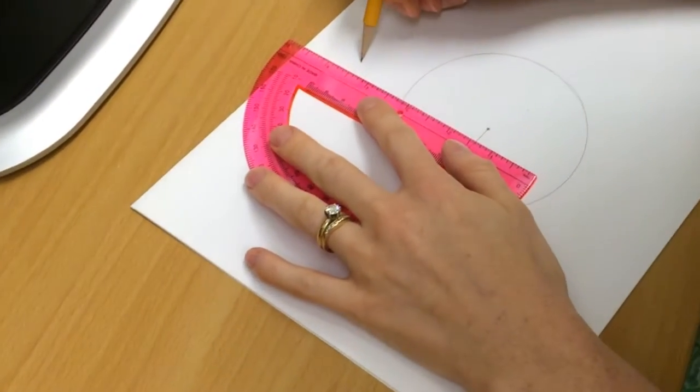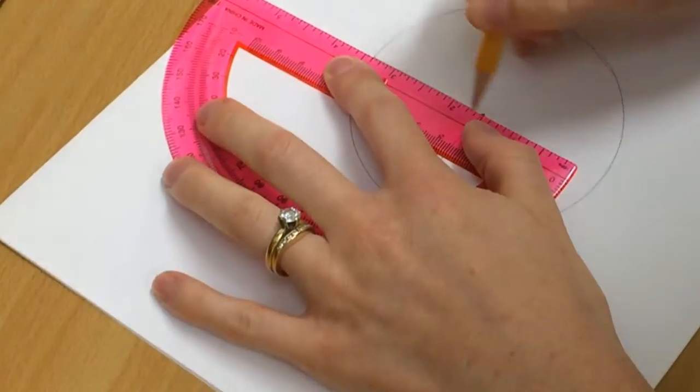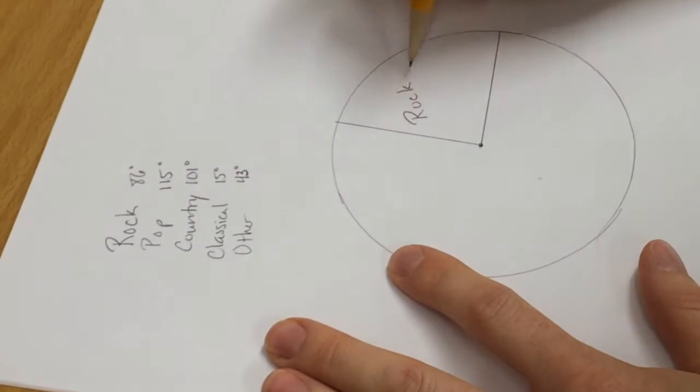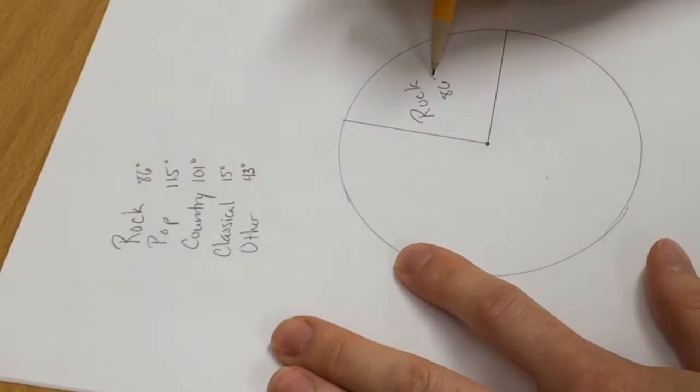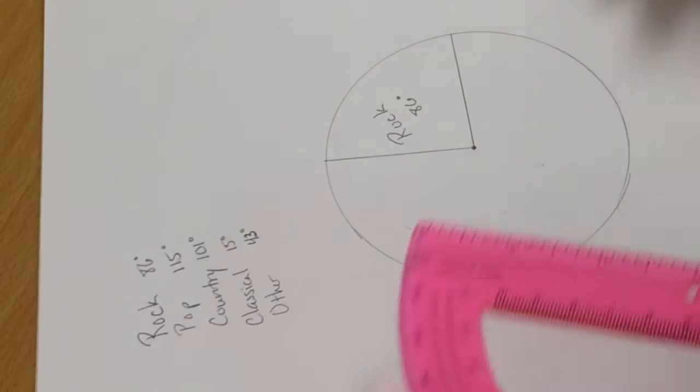For the first degree, for rock music, you'll need an 86-degree angle. So find 86 degrees and draw your line. That section represents rock music, and the angle would be 86 degrees.